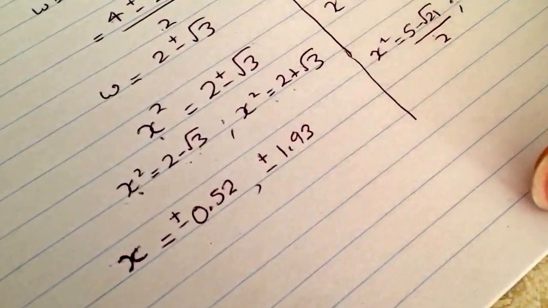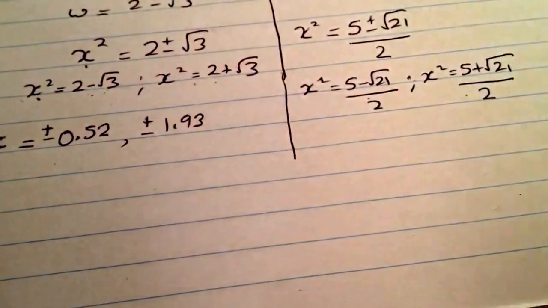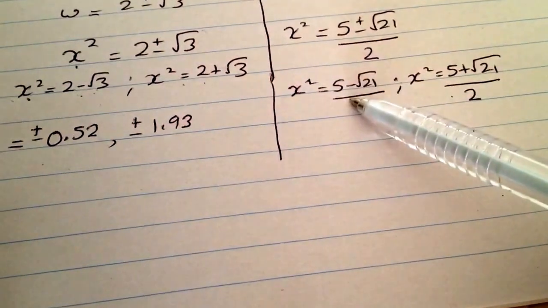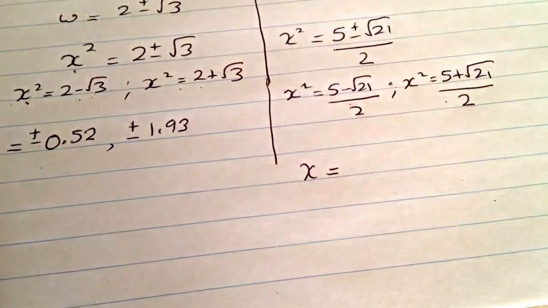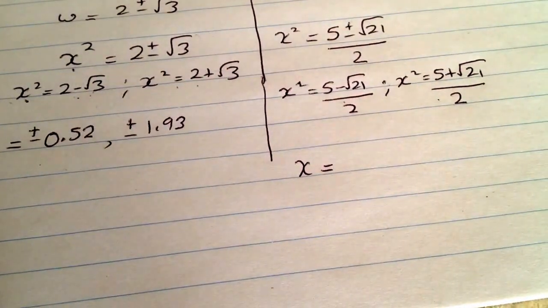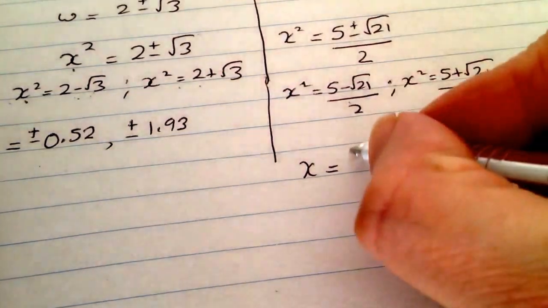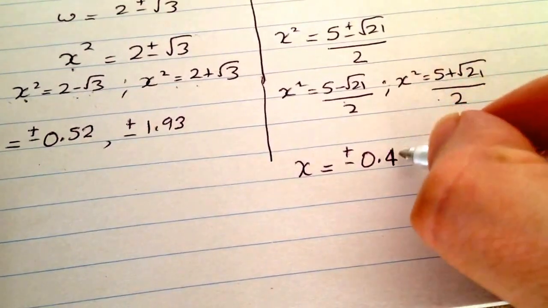Let's go to this side. We'll do the same here. We take the square root of this. Don't forget the plus or minus in your answer. So we write x is equal to, and I'm going to go 5 minus root 21 equals, divided by 2 equals, and then I go square root of the answer, and this time I get plus or minus 0.4568, so it becomes 0.46.